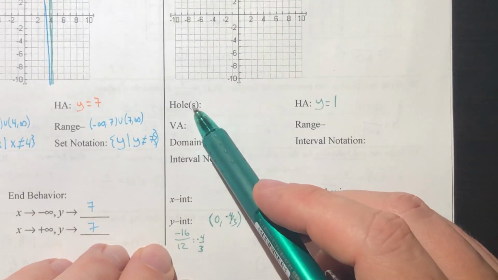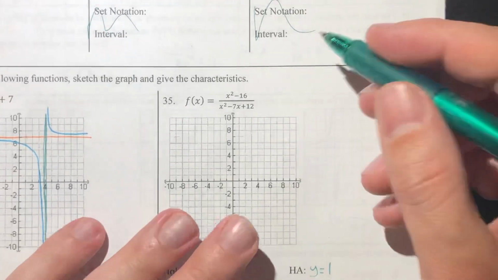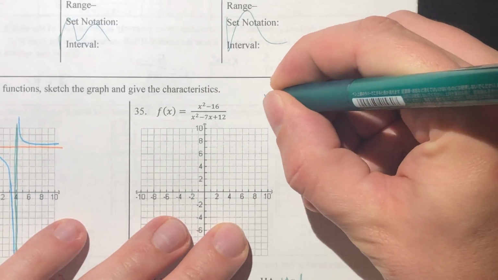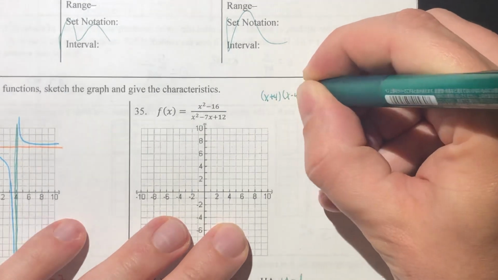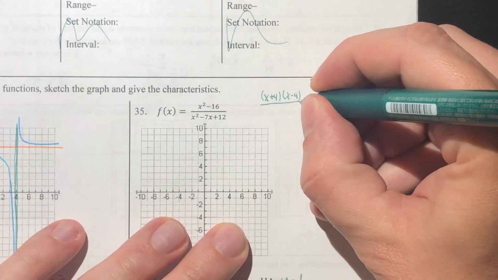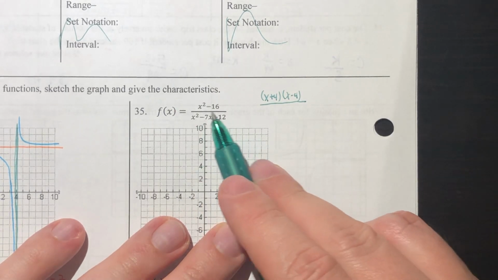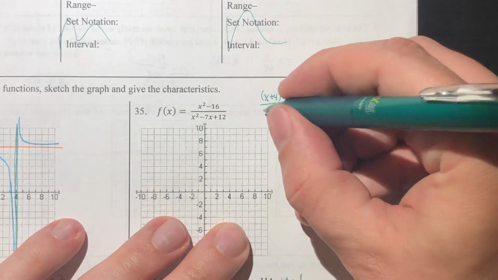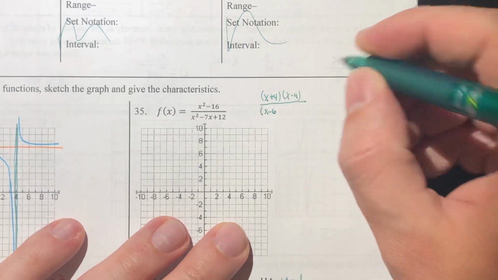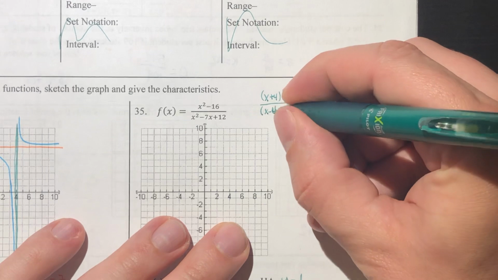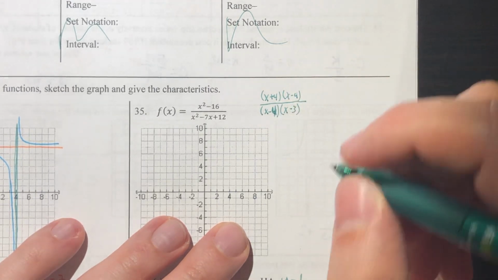To figure out any hole, you need to factor this. So the top factors as x plus 4, x minus 4, over the bottom multiplies to 12 and adds to negative 7. It's going to be x minus 4 and x minus 3.